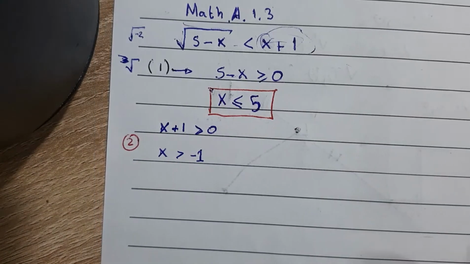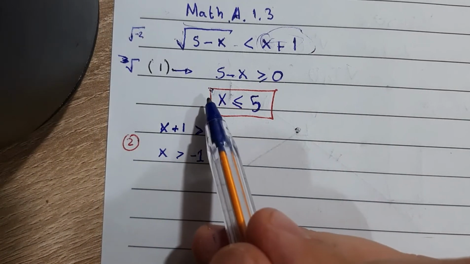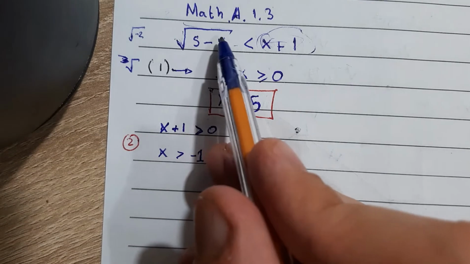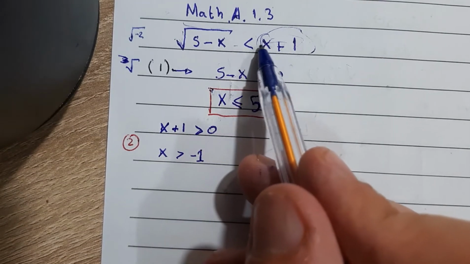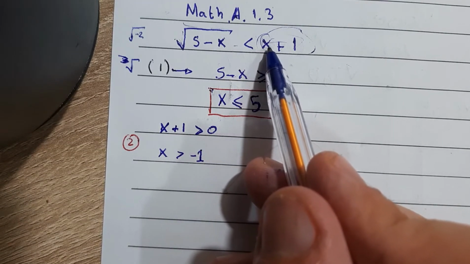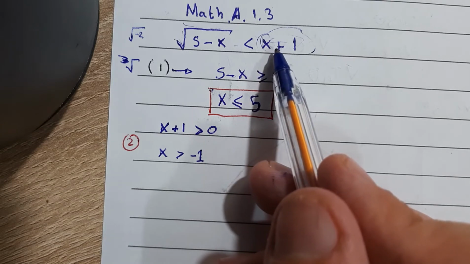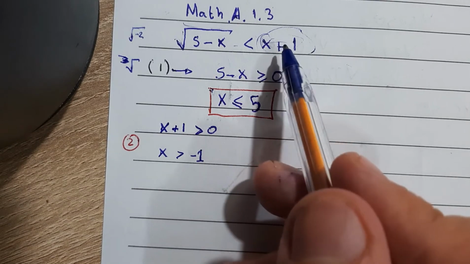So the first thing, that the number in the root must be bigger than 0. The second thing is that this side over here must be bigger than 0.